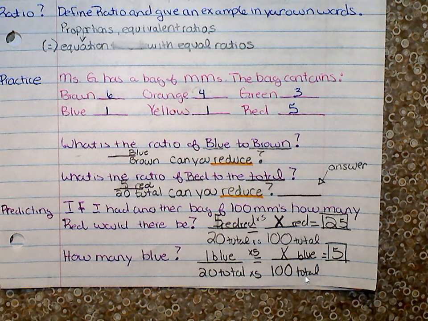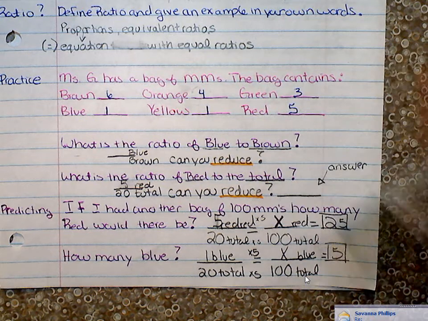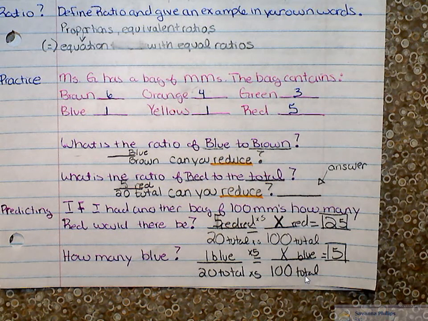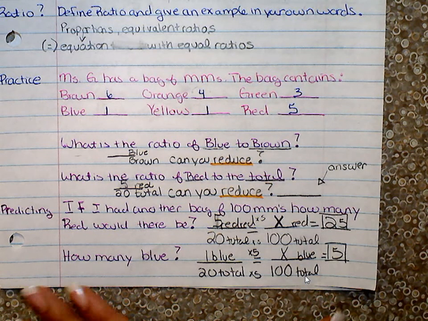And I would think, if I do it to the bottom, I know you're probably like, oh my gosh, I'm so tired of hearing this. Yes, you do it to the top. So if 20 times 5 is 100, then 5 times 5 is 25. And yes, I did show y'all the algebraic way, and we'll get to that here in a minute.